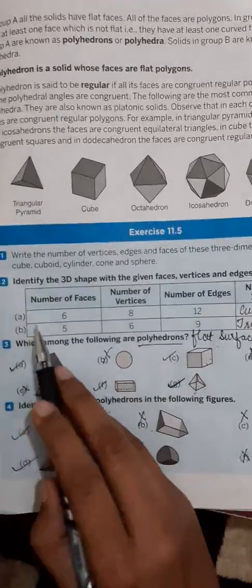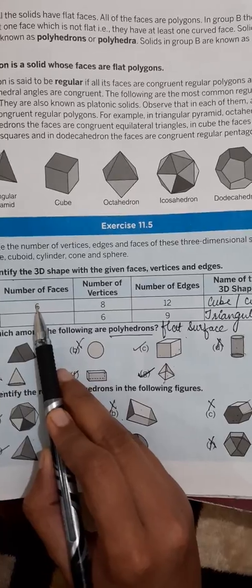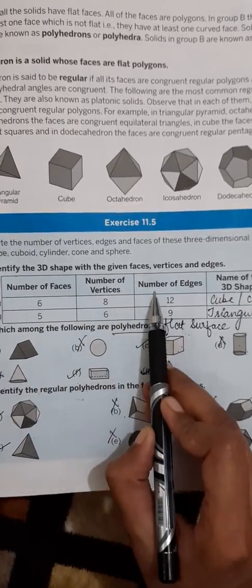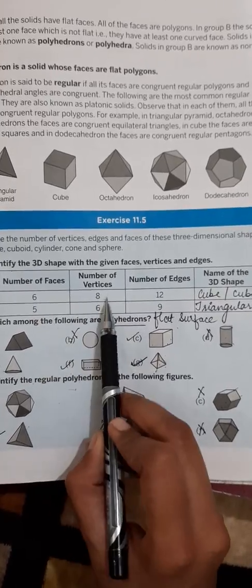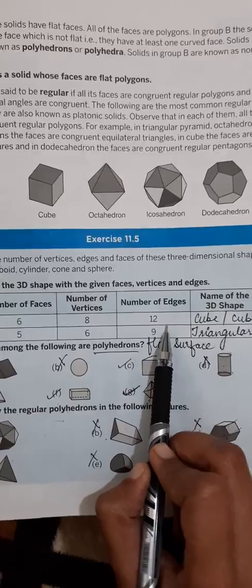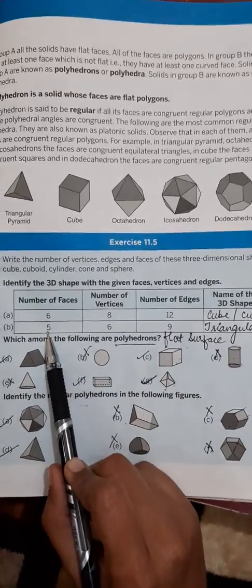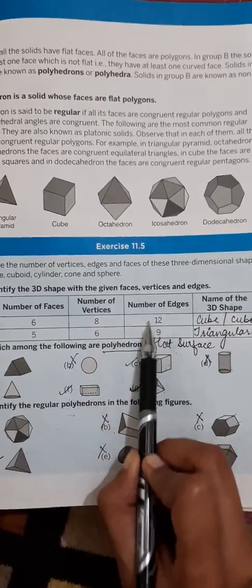Let us see in the book. Question 2 is: you have to identify the 3D shape of which the number of faces is given, the number of vertices is given, and the number of edges is given. These all 6, 8 and 12, these are the dimensions of a cube or cuboid we have just done in question number 1. Next, B part: number of faces is 5, number of vertices is 6 and the number of edges is 9. For this, I want you to see this example.